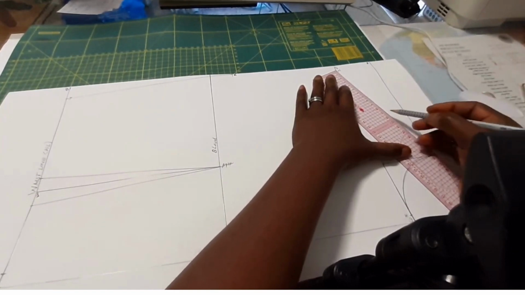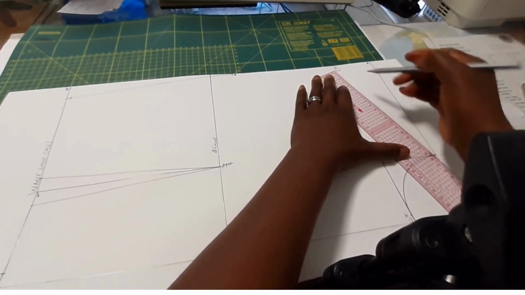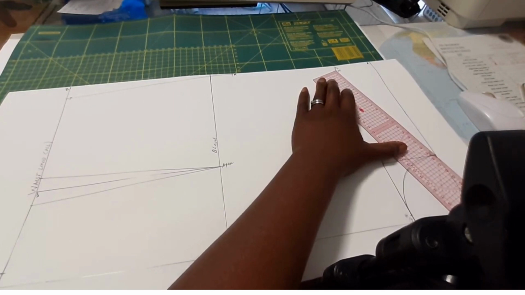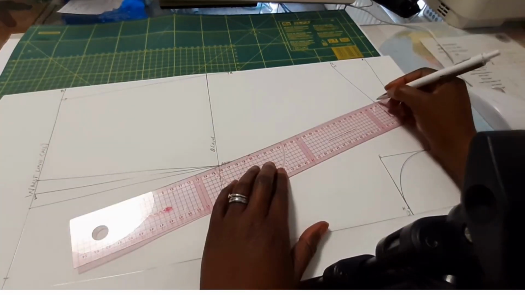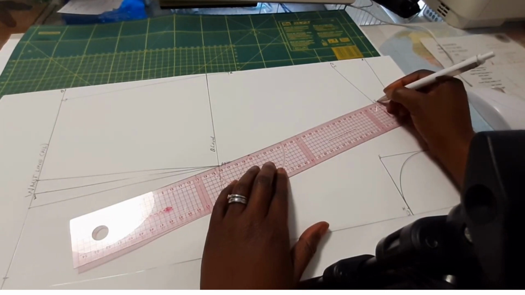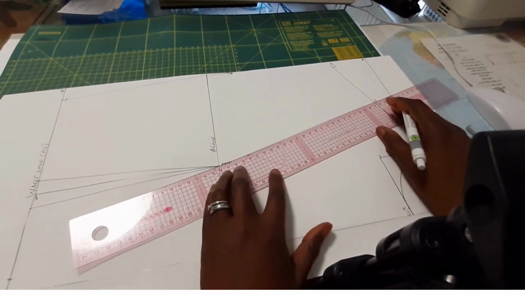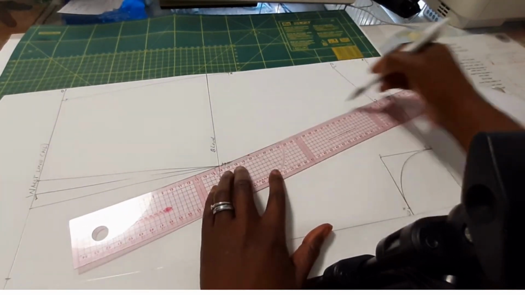And then we're going to find the center point between points M and E, and we're going to mark it as the center point for our shoulder dart. We'll label that center shoulder point where we're going to have the center of our shoulder dart. We label it as 2, and then we're going to connect that to the apex. So we're going to connect it from here to here.